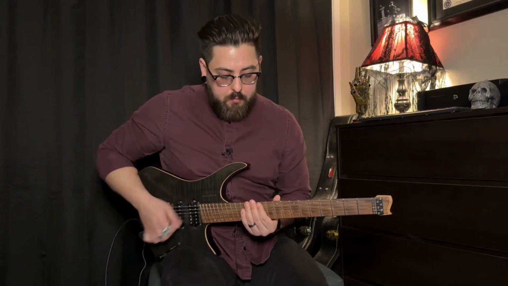The verses don't actually have any guitar in them, so should you not want to play this part, you can omit it and jump straight to the chorus, which you'll knock out almost immediately because it'll be the easiest part in the entire song.